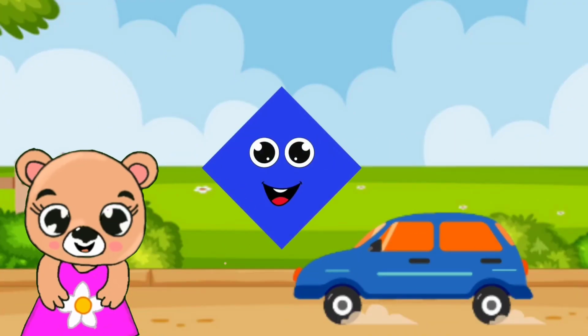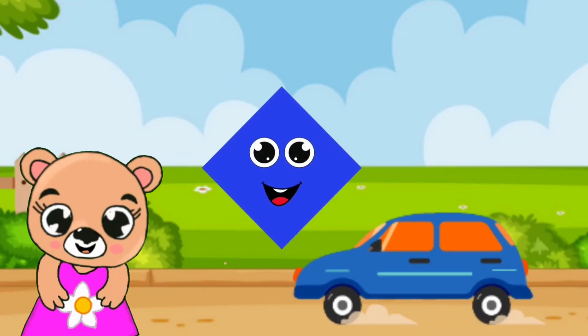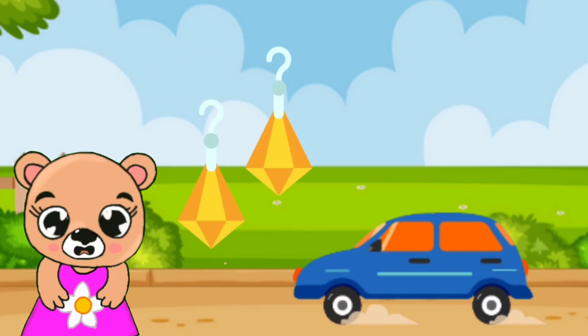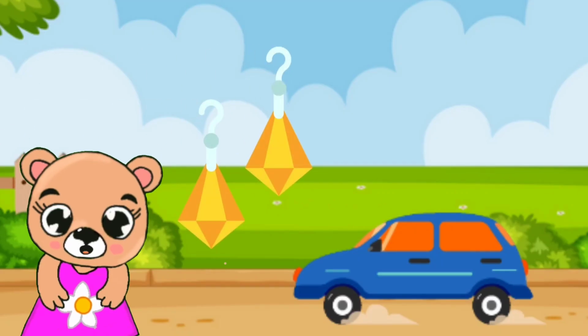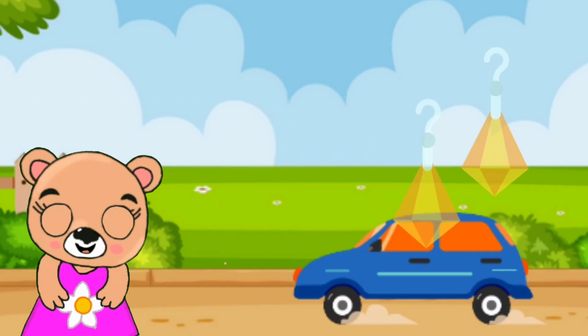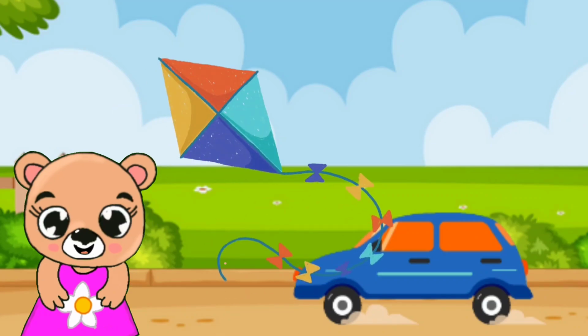Diamond. Earring looks like a diamond. Kite looks like a diamond.